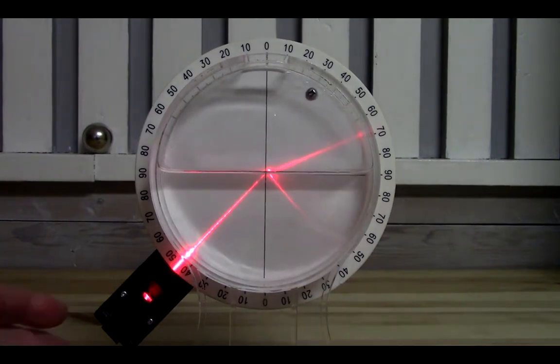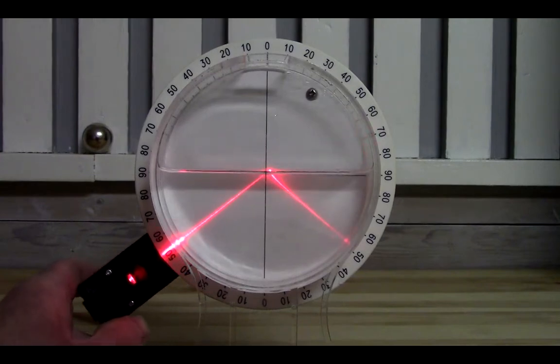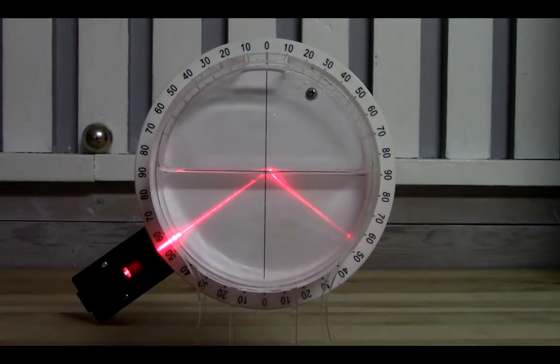Now we went to 55 degrees. So when I crank this up to 55 degrees, you can see that none of the light leaves the water. The light reflects 100% inside the water. So that's why we call it total, because it's 100%. Internal, because it's inside. Reflection, because it's reflection.